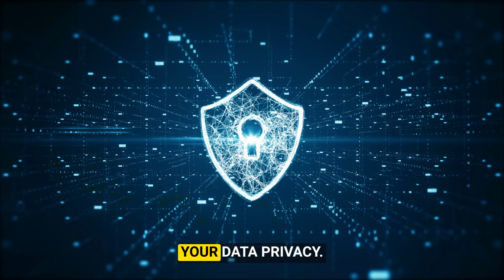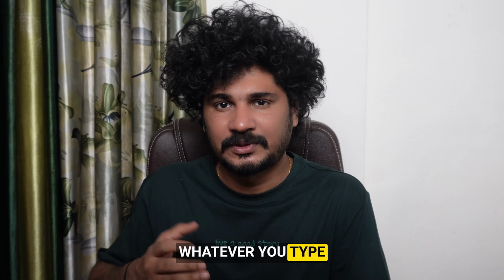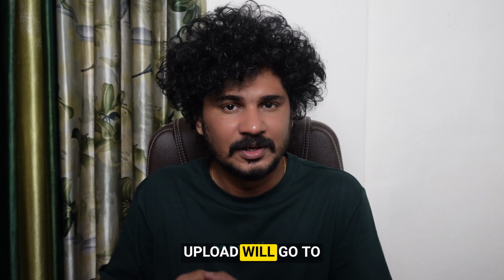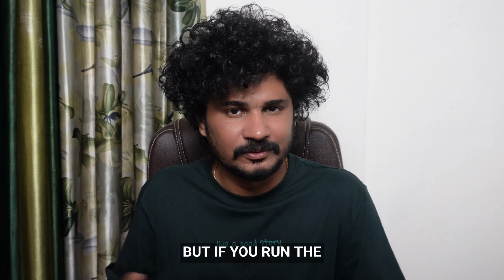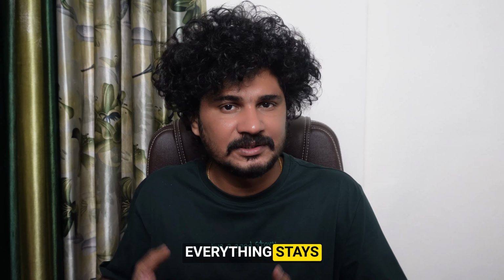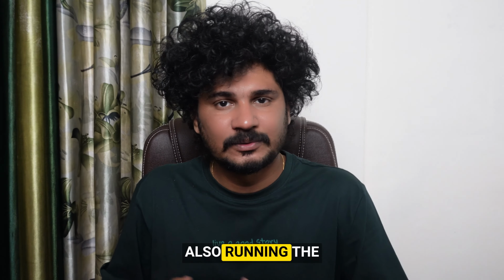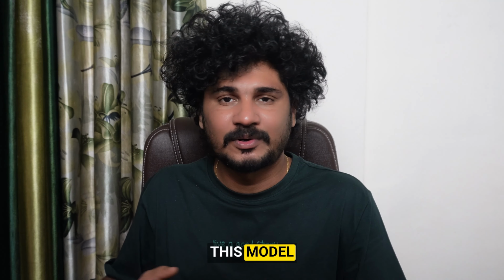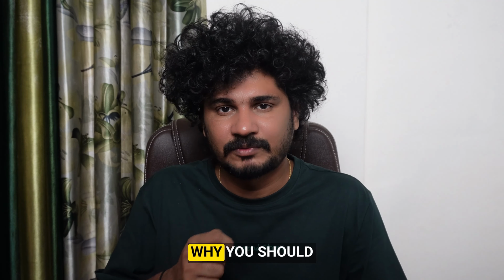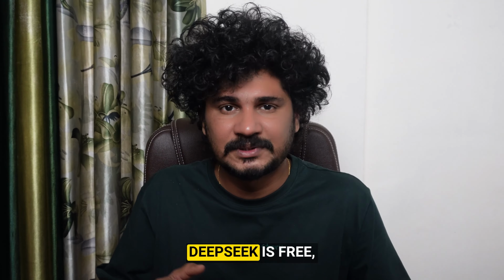The first concern is your data privacy. When you use the web or app versions, whatever you type and any files you upload will go to the DeepSeek server for processing. But what happens to that data? We don't know. But if you run the model locally, everything stays on your computer, meaning you have full control over your data. Also, running the model locally means you don't need an internet connection, so you can use this model anywhere, anytime. One more reason why you should set up this model on your local computer is because right now DeepSeek is free.